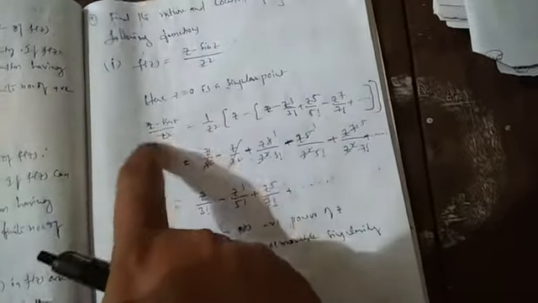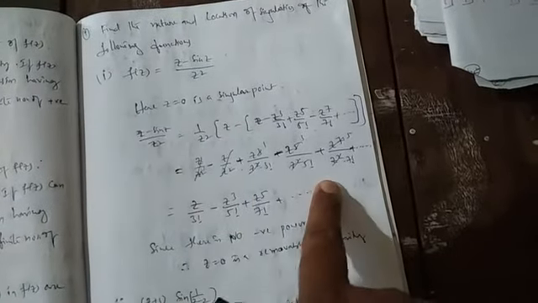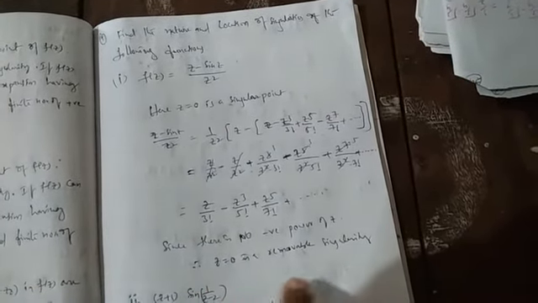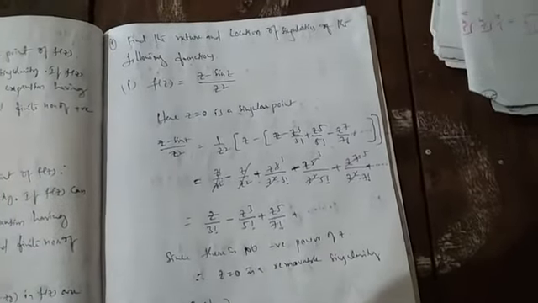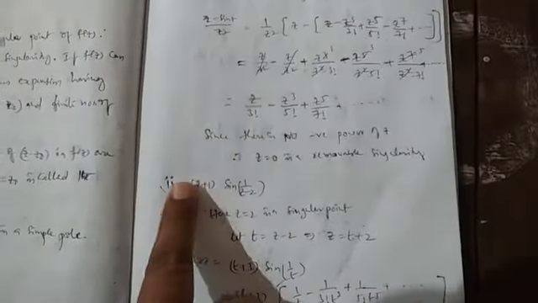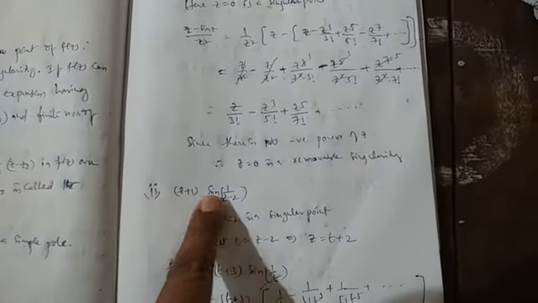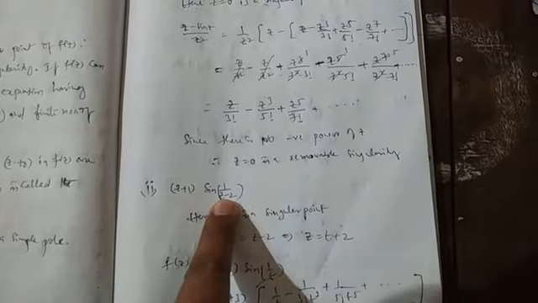Now the f of z expansion has only positive powers, there is no negative power. The negative powers are vanishing, therefore z equals 0 is a removable singularity. Now look at the second one: (z plus 1) into sine of 1 by (z minus 2).